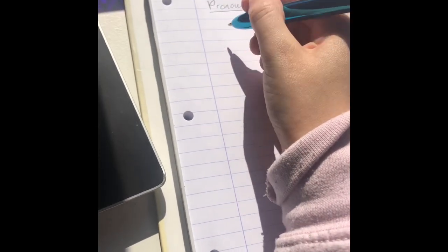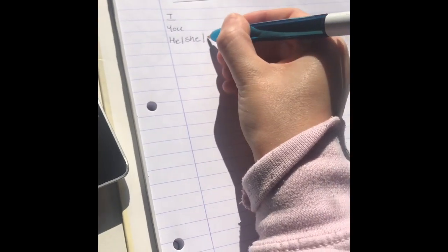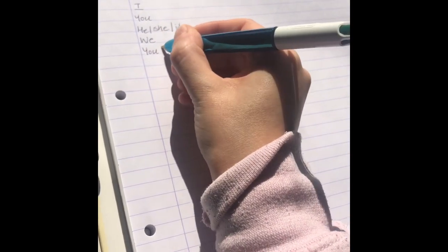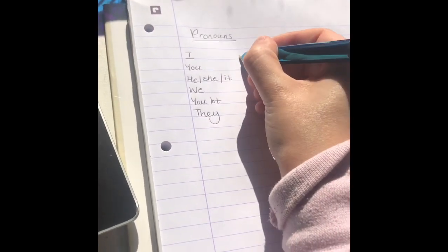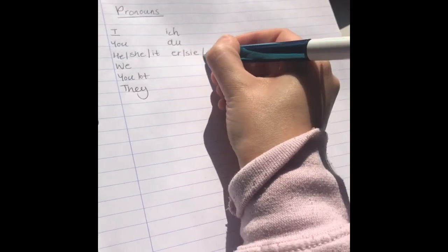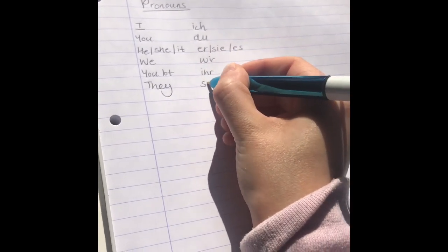So I'm going to go through the pronouns. So here we go, pronouns. We always do it in this order. We start with I, you, he, she, it, we, you lot, and they. Okay, and then in German we have ich, du, er, sie, es, wir, ihr, and sie.